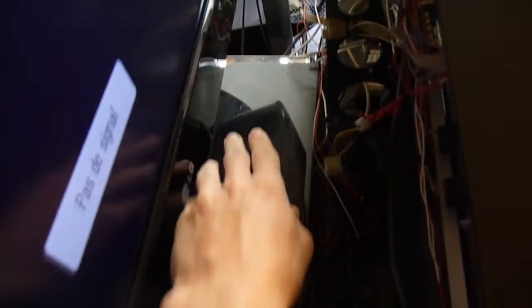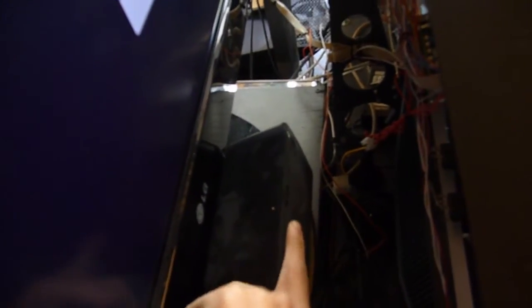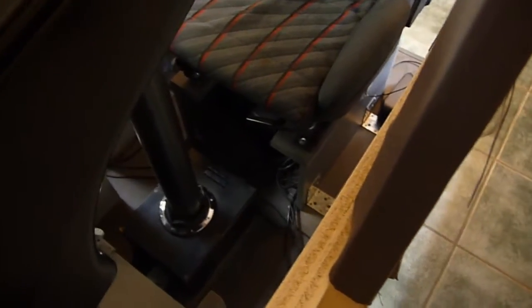I got my main screen here for the outside visual. A little sound here is coming from the 5.1 system. That's for the FS 2004 sound, so the aircraft sounds are coming from here. I've got the subwoofer under my seat, so I get the vibrations, the touchdown, etc. It's very cool.